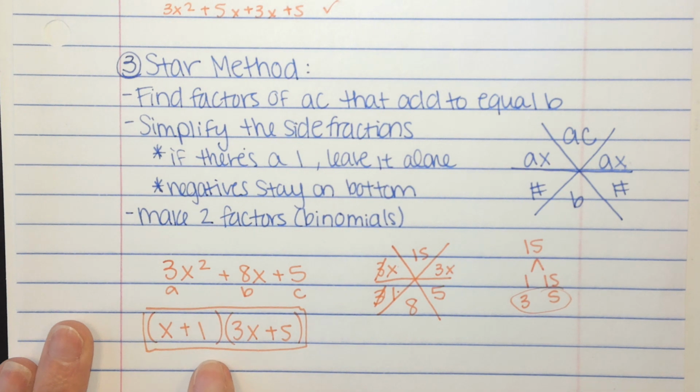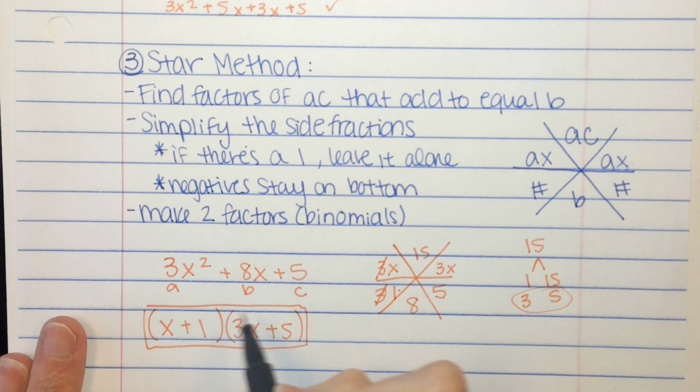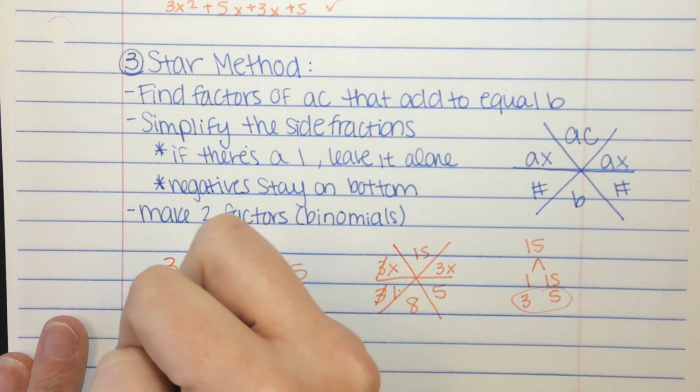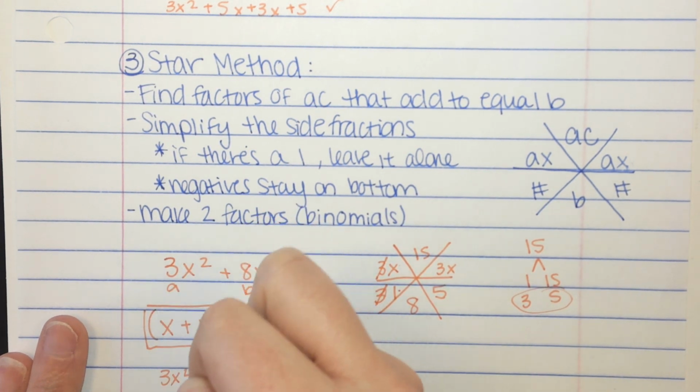We know that's the answer because we've gotten it 2 times before. But again, check your answers. X times 3x is 3x squared. X times 5 is 5x. 1 times 3x is 3x.